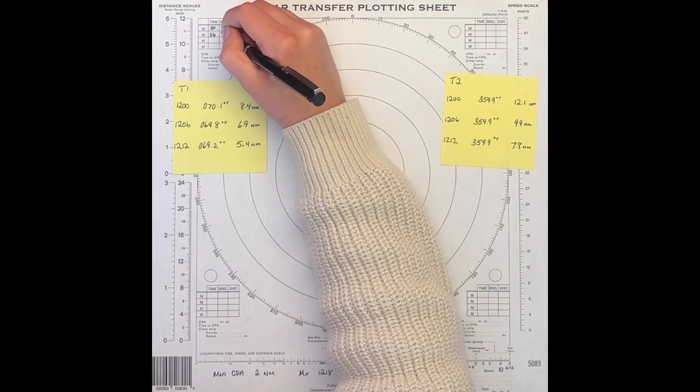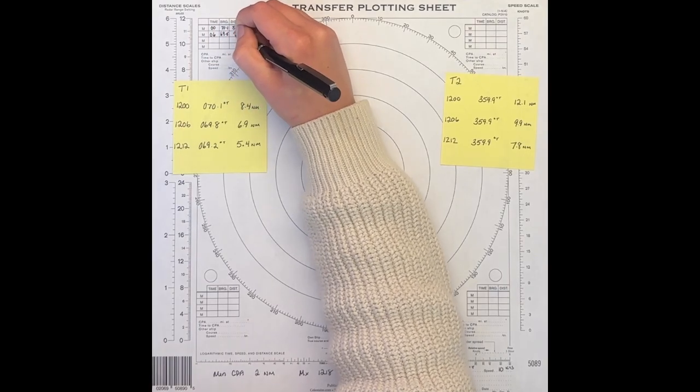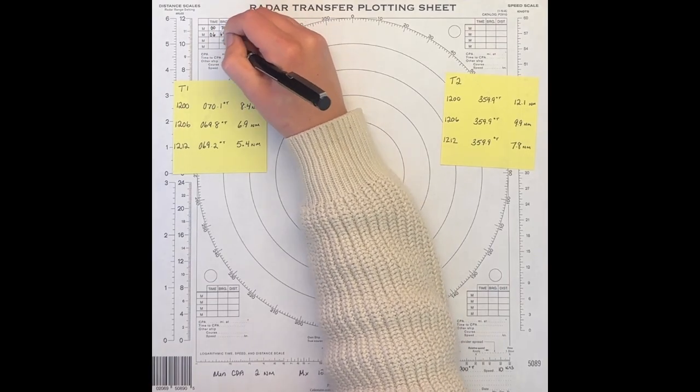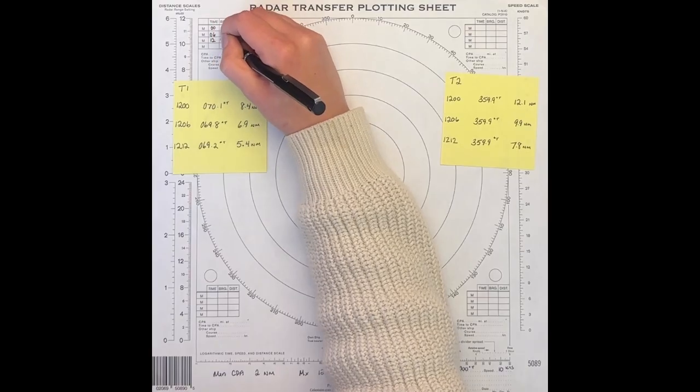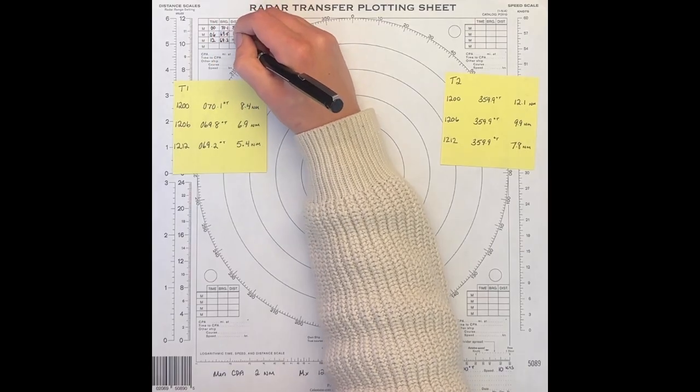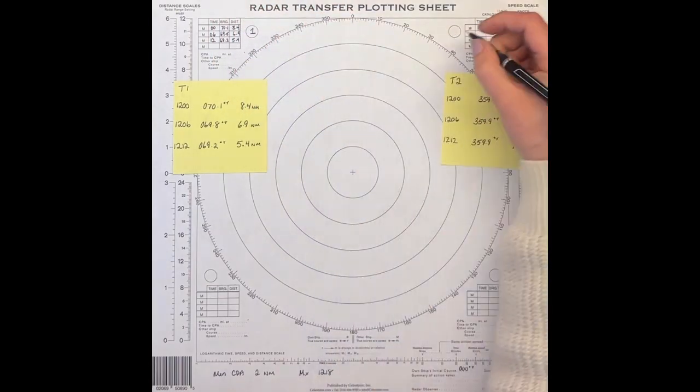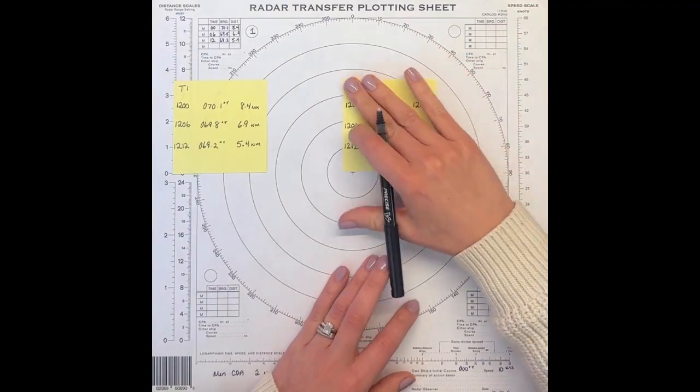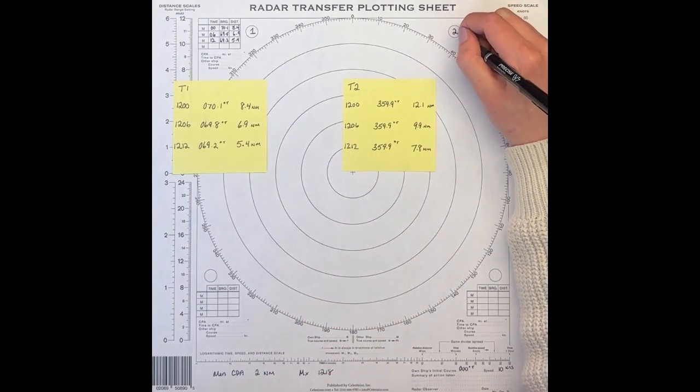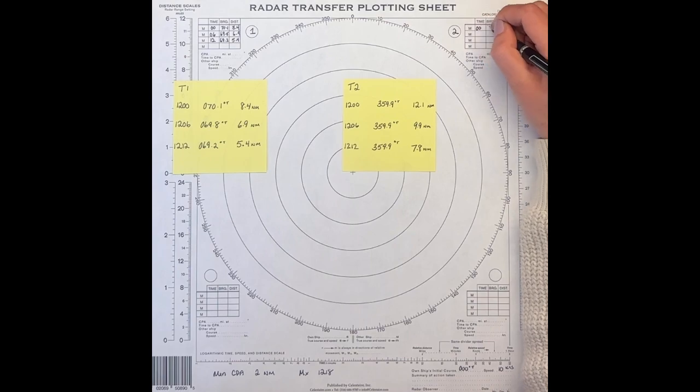Target 1 at 12 o'clock is bearing 070.1 degrees true at a range of 8.4 nautical miles. At 12:06, they are bearing 069.8 degrees true at 6.9 nautical miles. And then at 12:12, target 1 is bearing 069.2 at a range of 5.4.